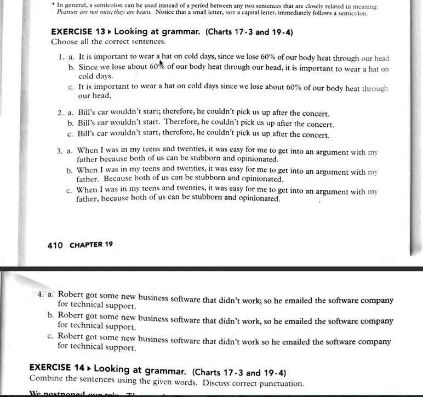A: It is important to wear a hat on cold days, comma, since we lose 60% of our body heat through our head. B: Since we lose about 60% of our body heat through our head, comma, it is important to wear a hat on cold days. And C: It is important to wear a hat on cold days since we lose about 60% of our body heat through our head. Now, if you look at those sentences, which one is not correct? Is it A, B, or C?